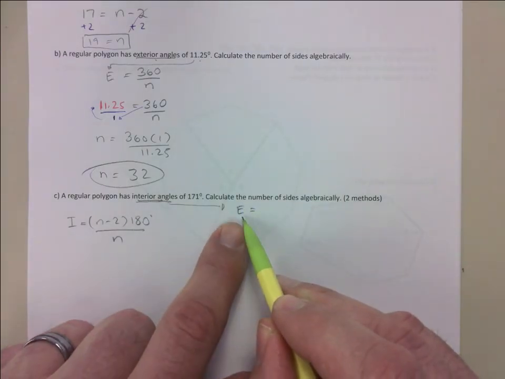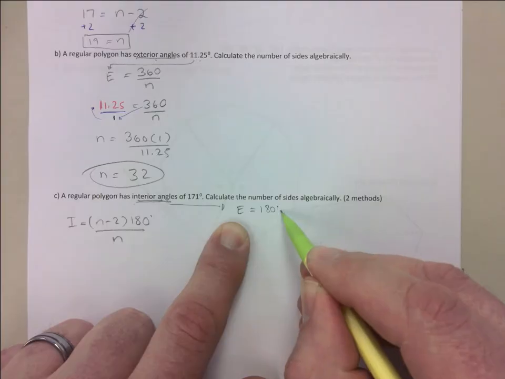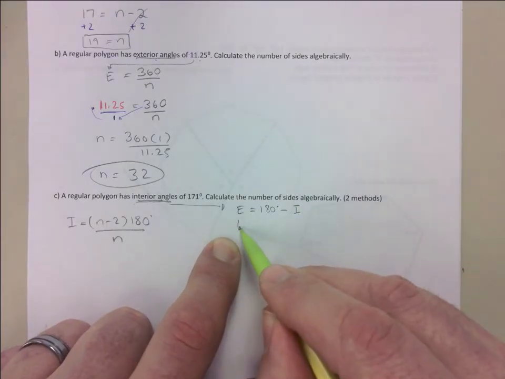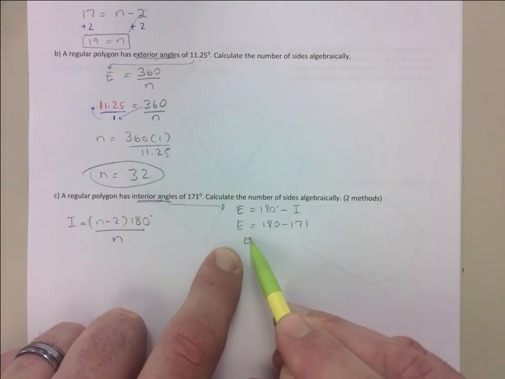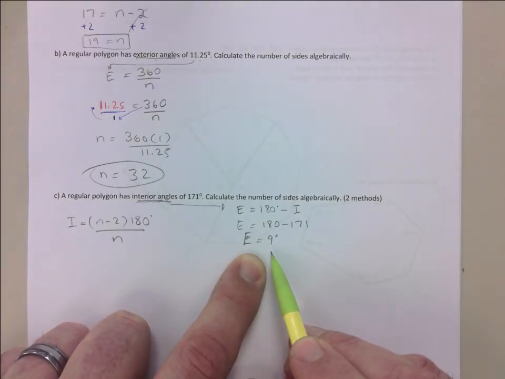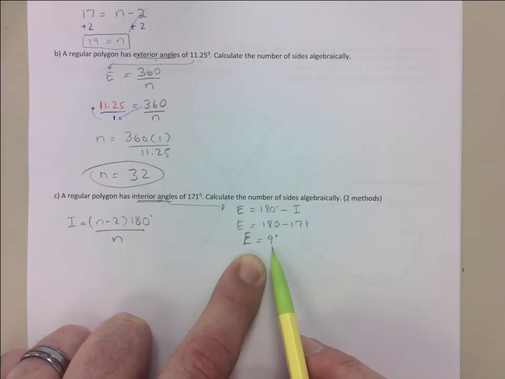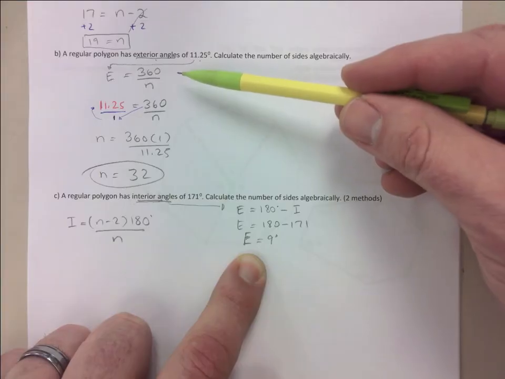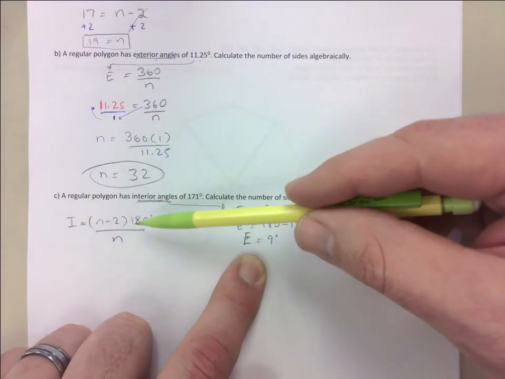Do you remember how we can find the exterior angle if we have an interior angle? 180 minus I, right? So the exterior angle right now, let's do mental math. What's 180 minus 171? It's 9, right? It's 9, correct? And you need to see the beauty of this, okay? What did I just do? What did I turn this question into? I turned it into a question where they give you the exterior angle, right? So you can just use this formula instead of this one here.